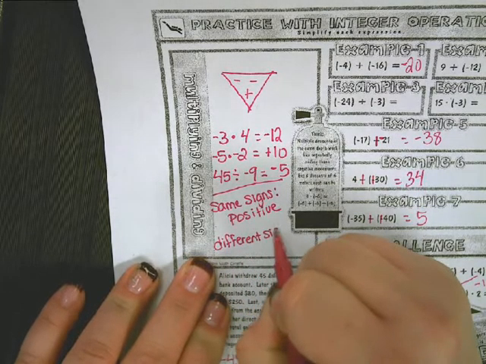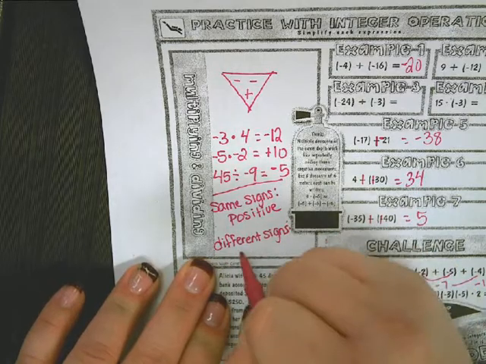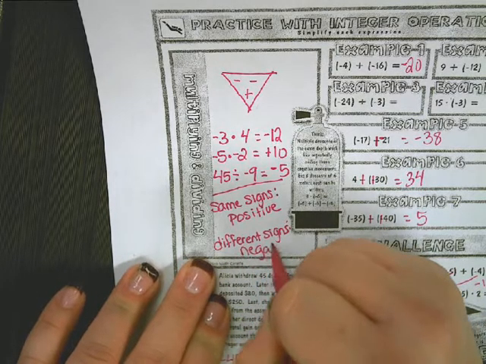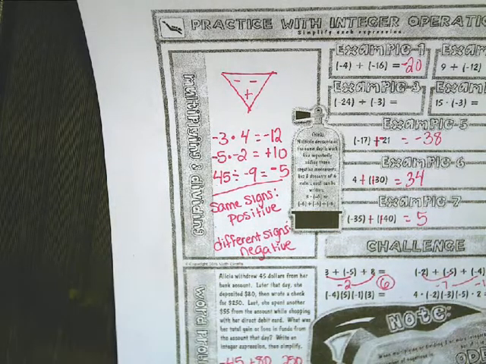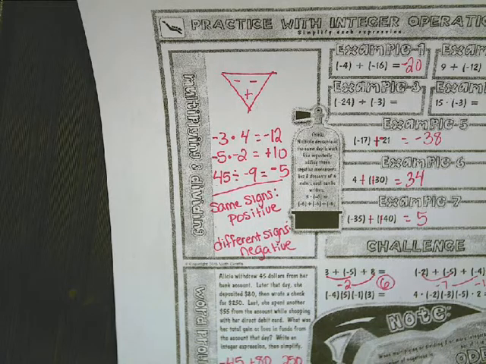Make sure you're not confusing this with adding and subtracting integers. This is only with multiplying and dividing integers. So don't let what we've been working on since the first day of school, don't get rid of that information, because that works with adding and subtracting. This only works with multiplying and dividing. Okay, so we spent a month on adding and subtracting. Now don't lose that information.